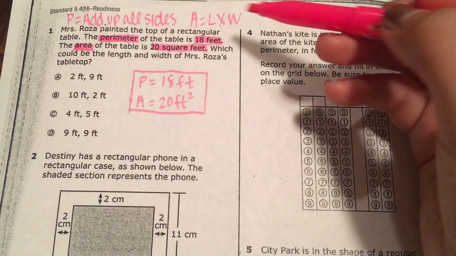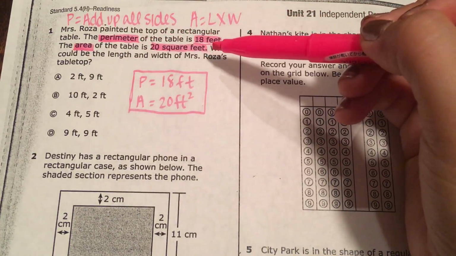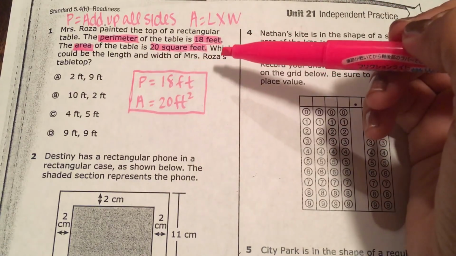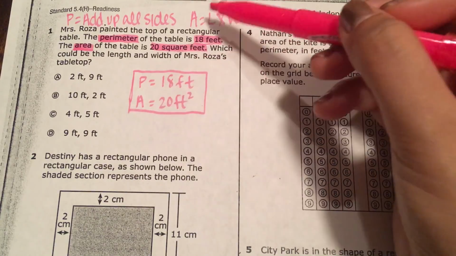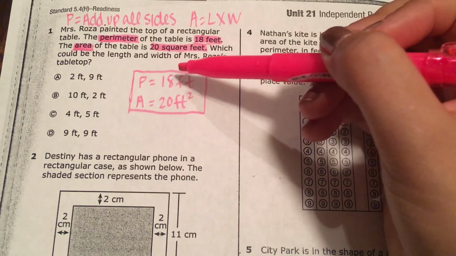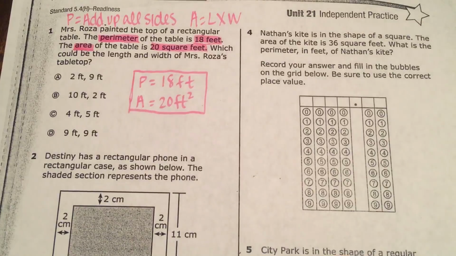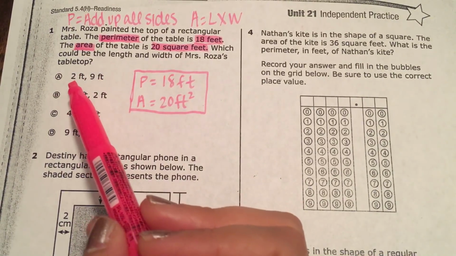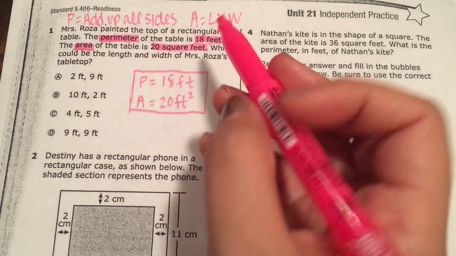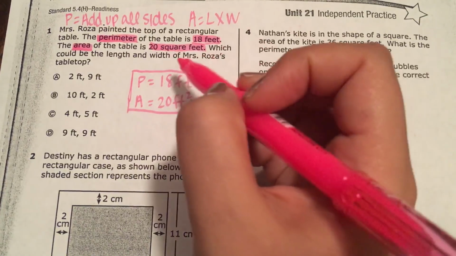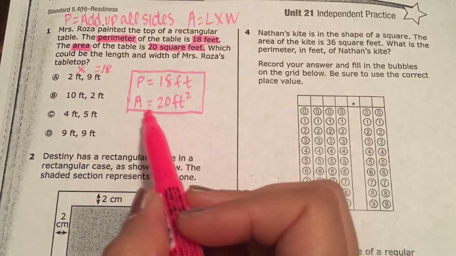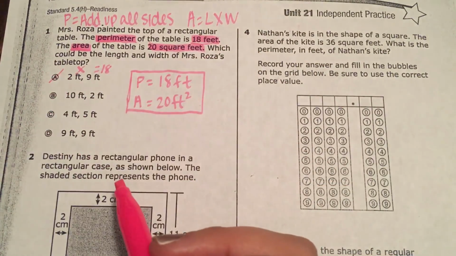All right, so we want to know which can be the length and the width, okay? So we need to find the numbers that go around this rectangle that when you multiply them, you get an answer of 20. And when you add them, you get an answer of 18, okay? So if we start off with letter A, we have 2 and 9. So if I have 2 times 9, that's 18. And that area is not correct, so I can cross that out.